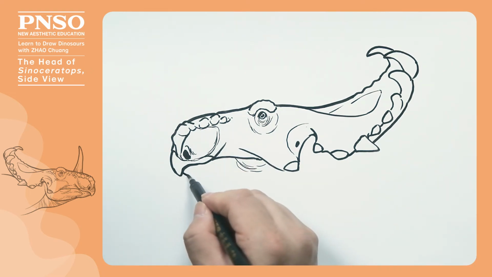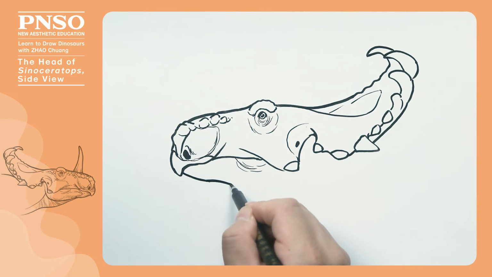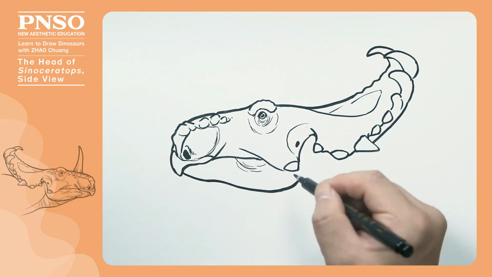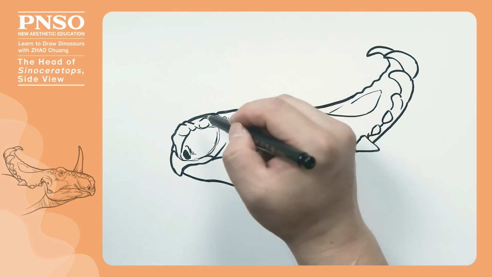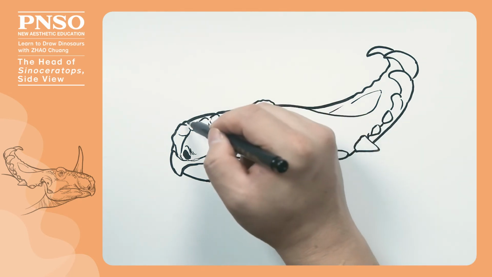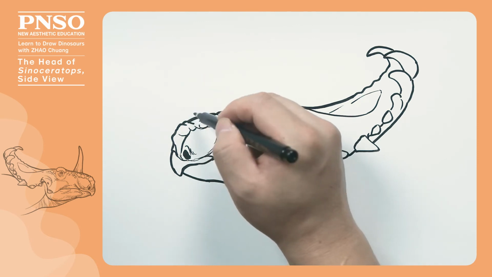Then, we move on to complete its lower jaw. This time, we will draw its mouth closed. Note that there were many bulging structures around its nose.